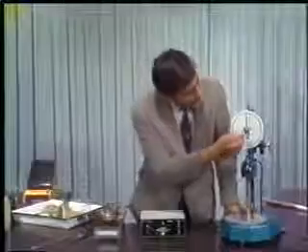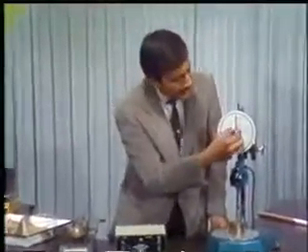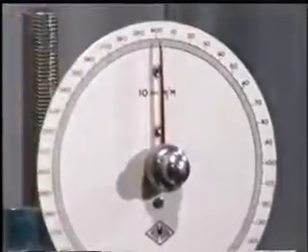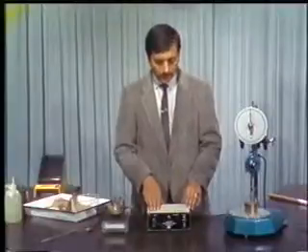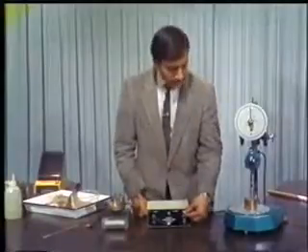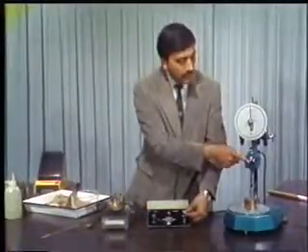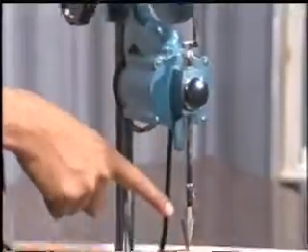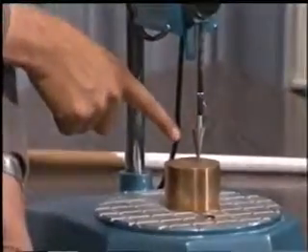Now first let's note down the initial reading, or we can bring the pointer to 0 level. This is the automatic penetration timer. With this help we can release this cone exactly for the 5 seconds, which is the specified duration. By operating this switch, this release knob will allow the cone to penetrate into the soil.